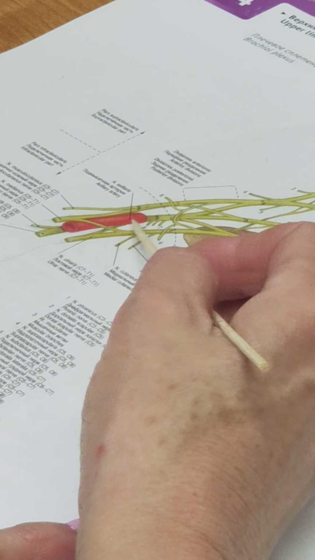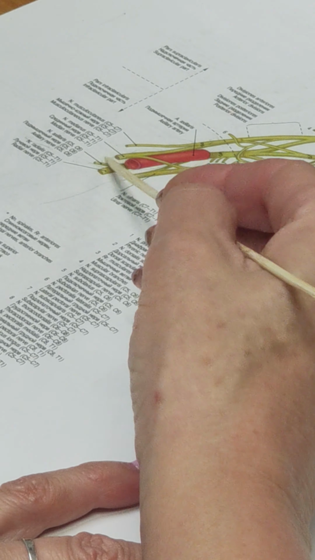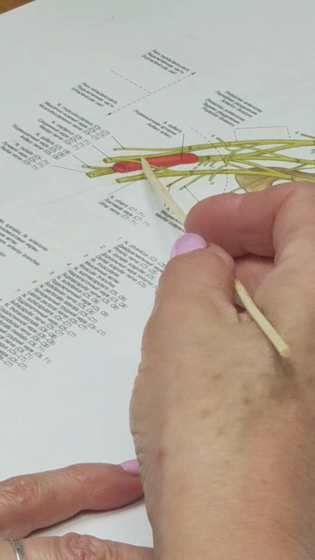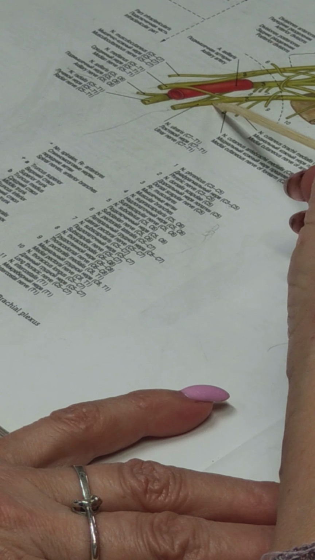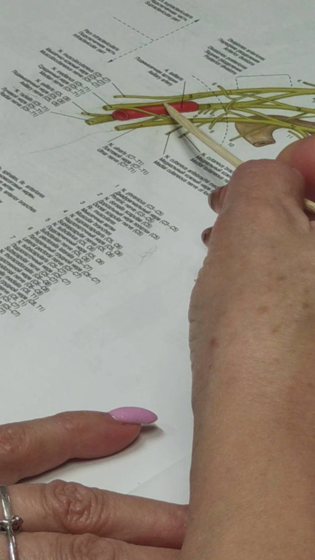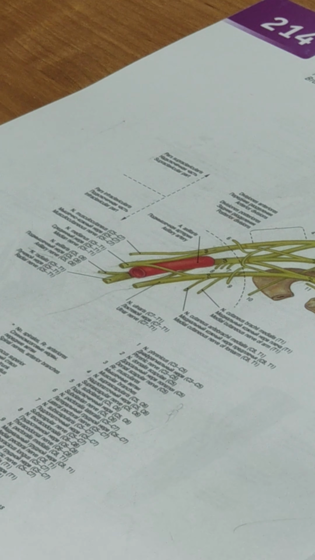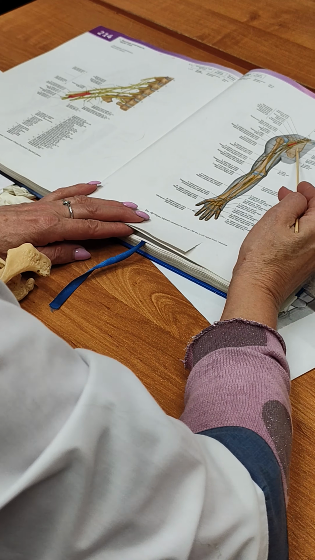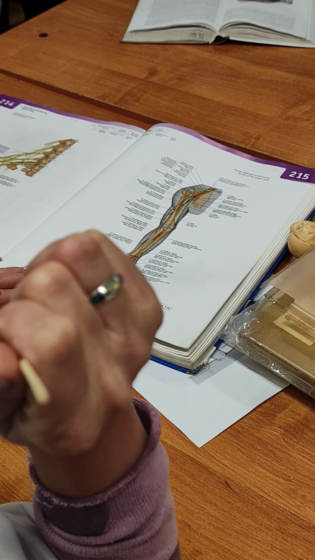Look, here you can see the arteria axillaris. Around it are located the nerves. Here you can see the cords. These are the medial cord, posterior cord, and lateral cord. Every cord forms nerves: nervus ulnaris, nervus axillaris, nervus medianus. I show you in the cadaver.